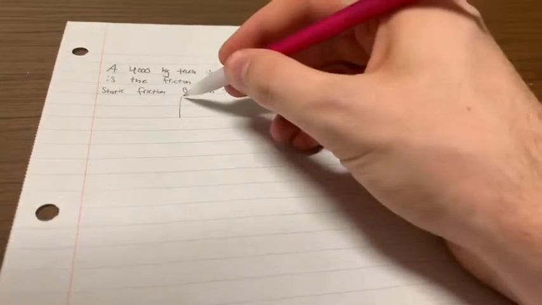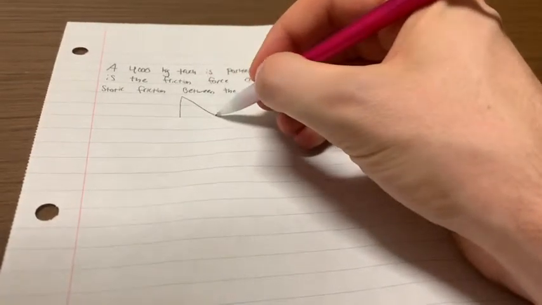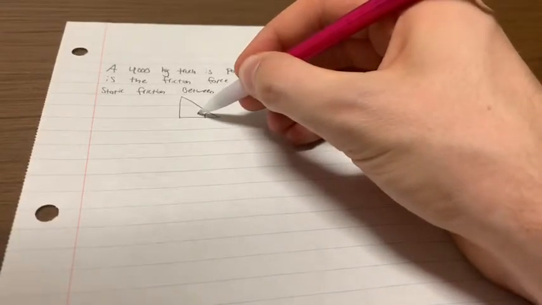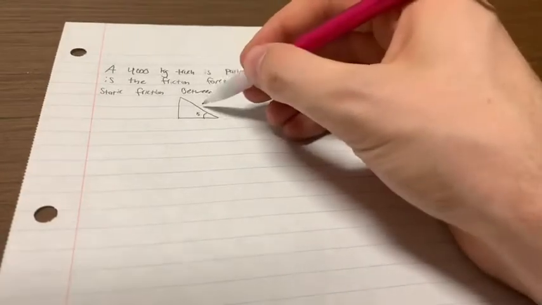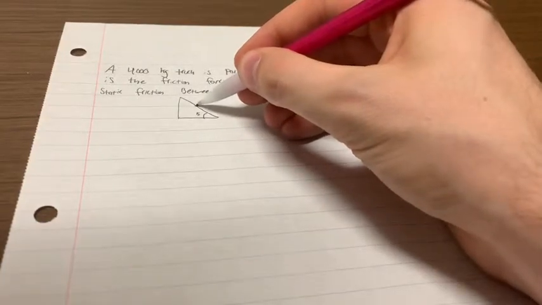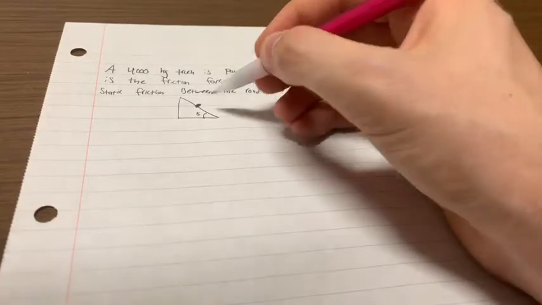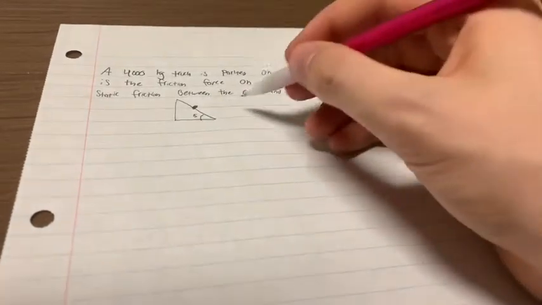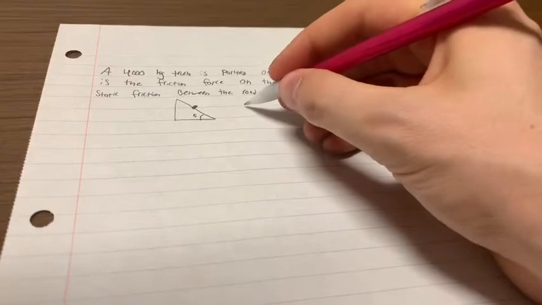So it's a 15-degree angle. So I can make a triangle here, and I can make that 15 degrees. And then a truck, I'm just going to make a dot because I'm not artistic. All right, so if this is our picture, with this, we can make a free body diagram.